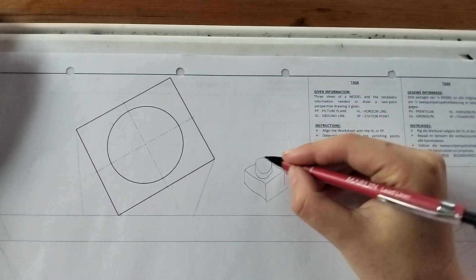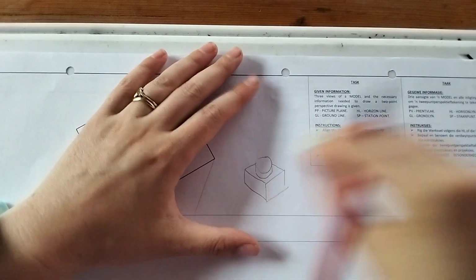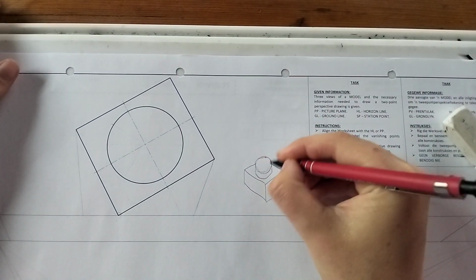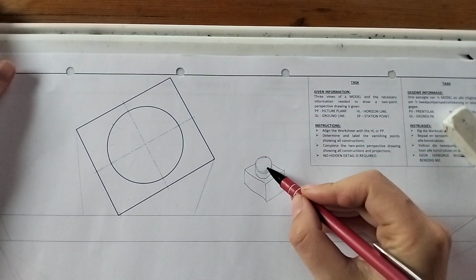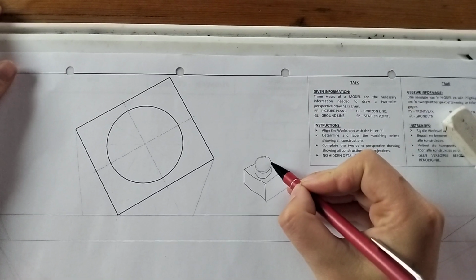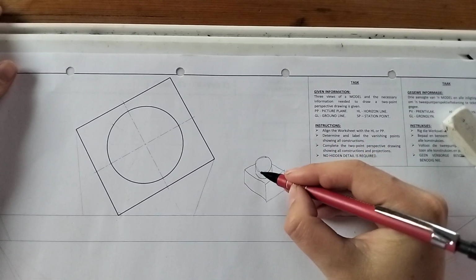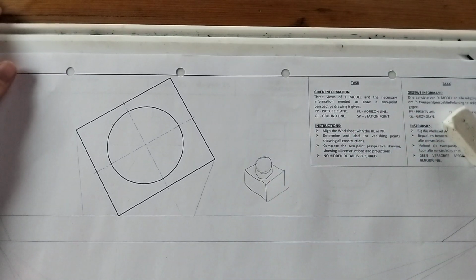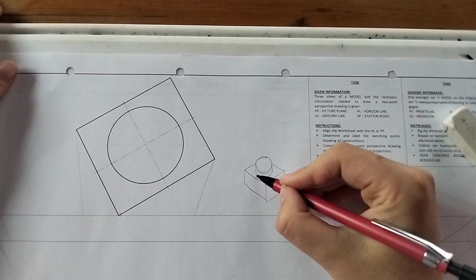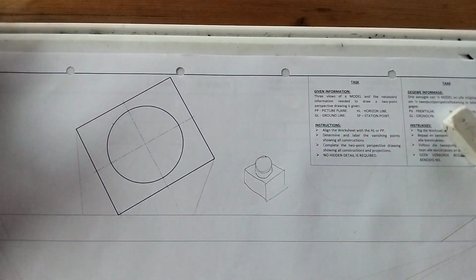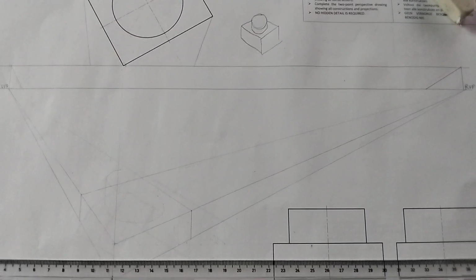So the only way where I'm going to see the whole circle is at the top. So I'm going to start with the top, so that if I get all my points over there, I can just bring it down with the same thickness that circle is, and then I can get those bottom points. Okay, so let's start with the top.